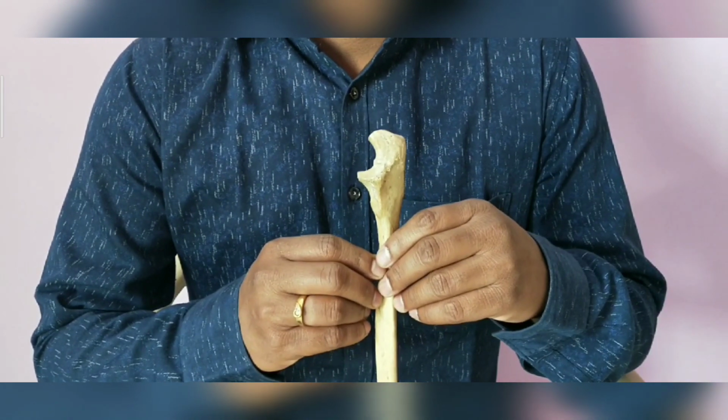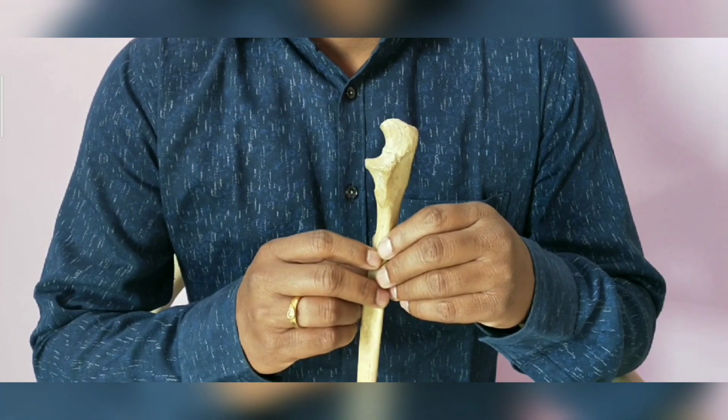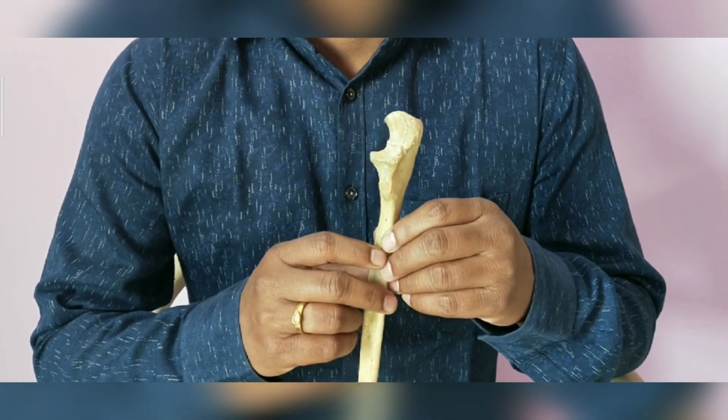Today we will discuss the anatomy of the ulna. The ulna is the long bone of the upper limb. It is homologous to the fibula of the lower limb.